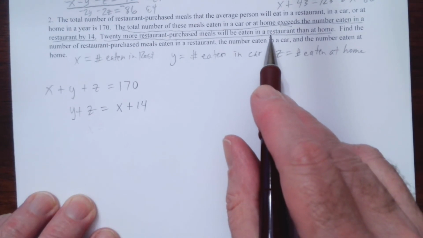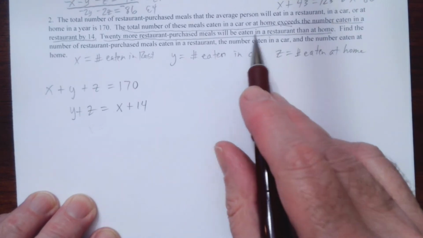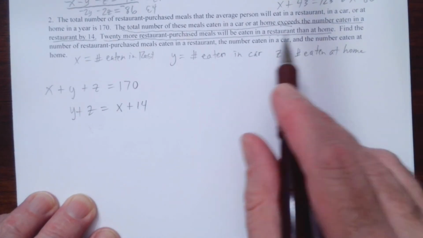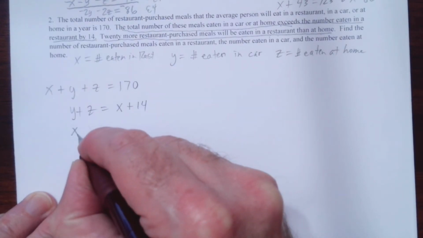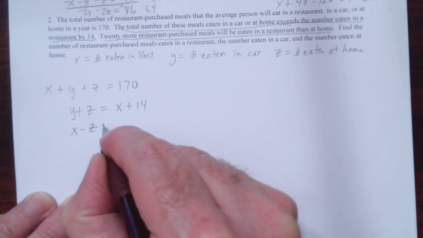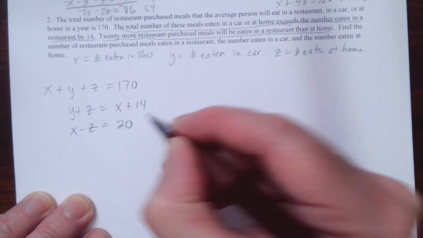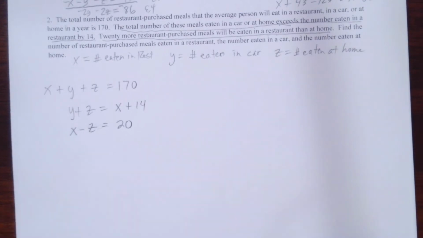So the bigger number is the number eaten in a restaurant compared to what's at home. So if you take the number eaten in a restaurant and you subtract the number eaten at home, which is Z, that should equal 20, because this value is 20 more than this one. So if you subtract the two numbers, you get 20.